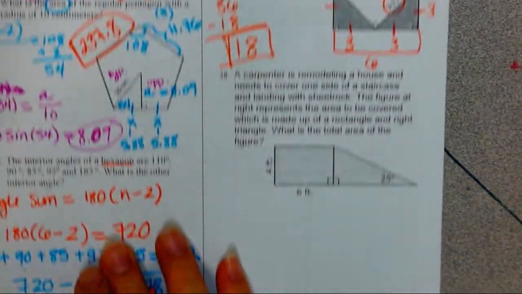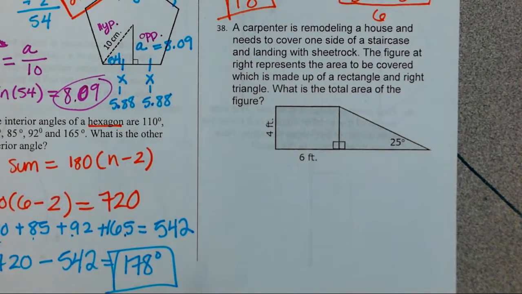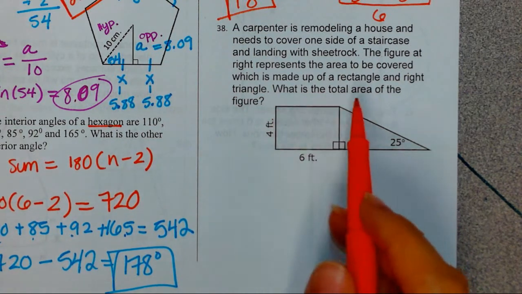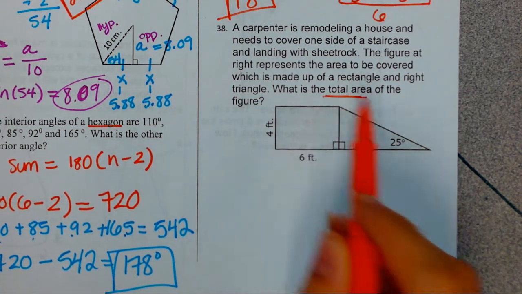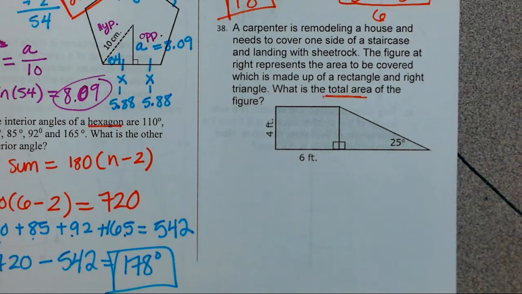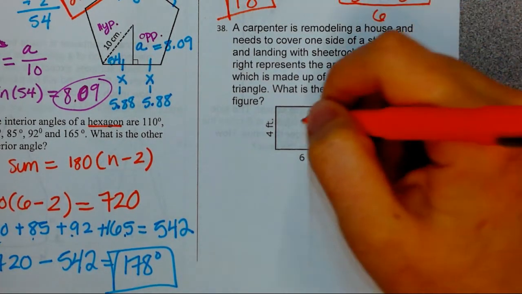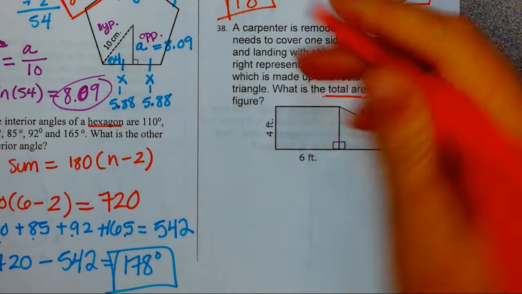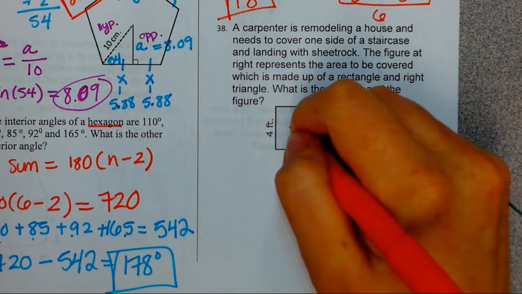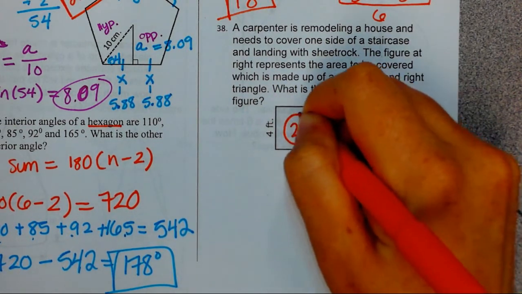Okay. So next, a carpenter is remodeling a house and needs to cover one side of a staircase in a landing with sheetrock. The figure at the right represents the area to be covered, which is made up of a rectangle and right triangle. What is the total area of the figure? So this is a composite area kind of problem. Okay, so first off, 4 times 6 will give us an area of 24.